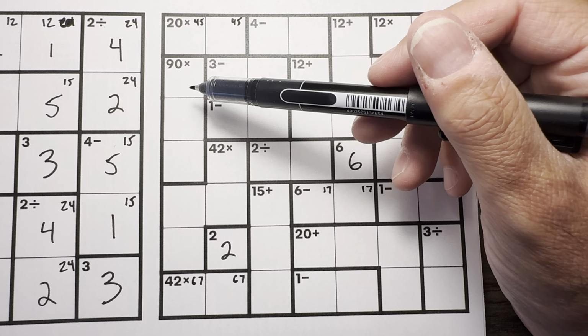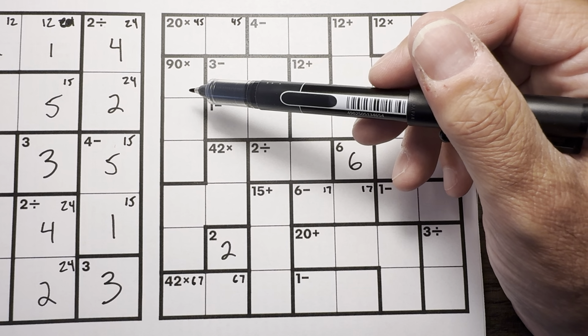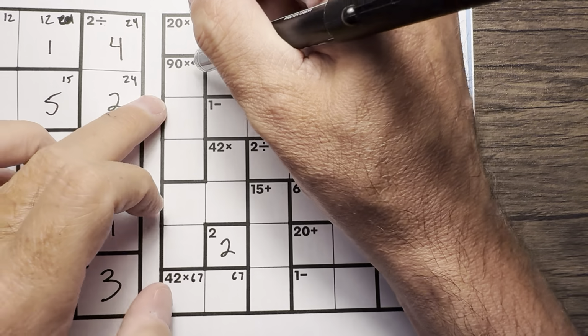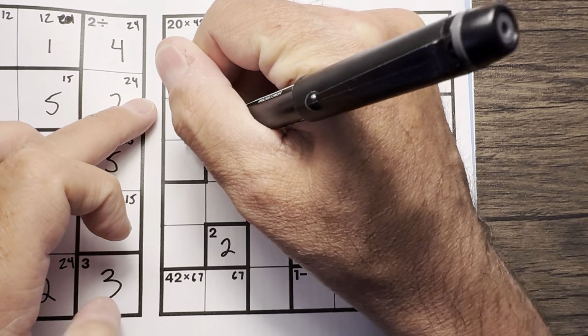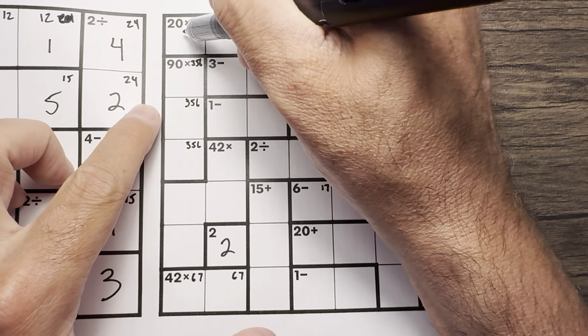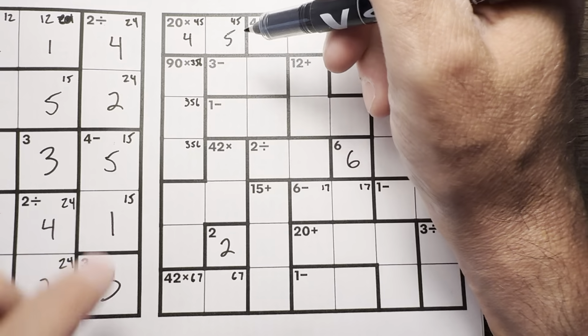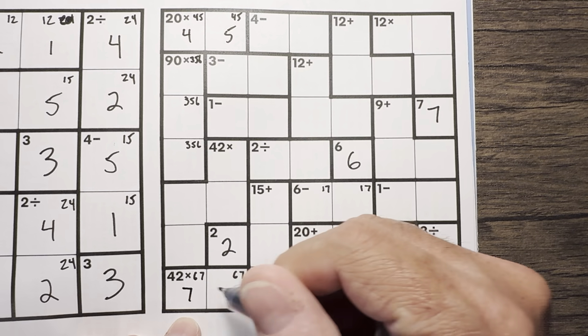3 times 6 times 5. Is there any other way to do that? No. So 3, 5, 6 goes in here. Which means that's not the 5 up here anymore. And this is not the 6 anymore because it's in here.